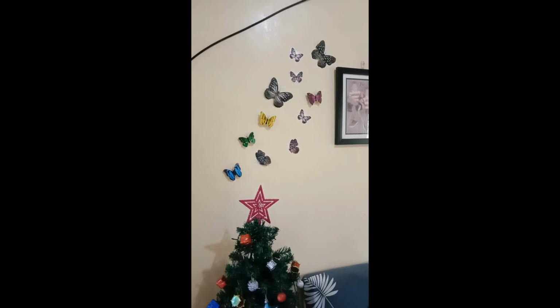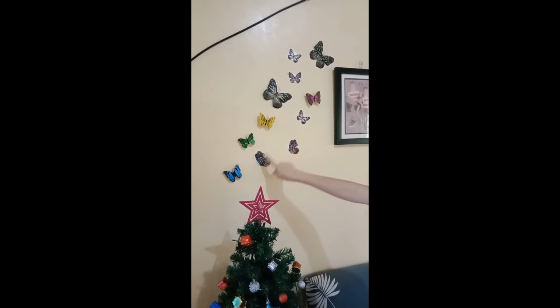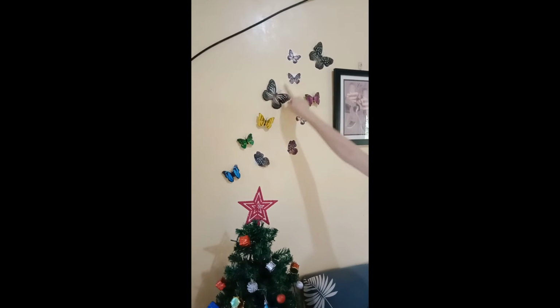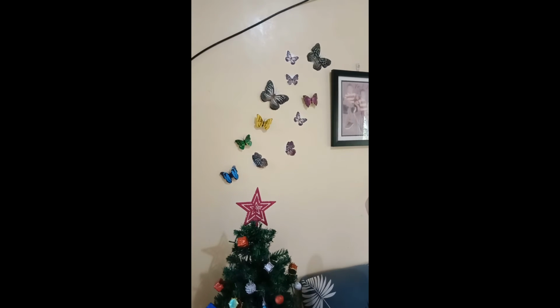We can clearly see the two different groups of butterflies that are attached on the wall. The first 5 butterflies have bright colors while the rest are just black and white.